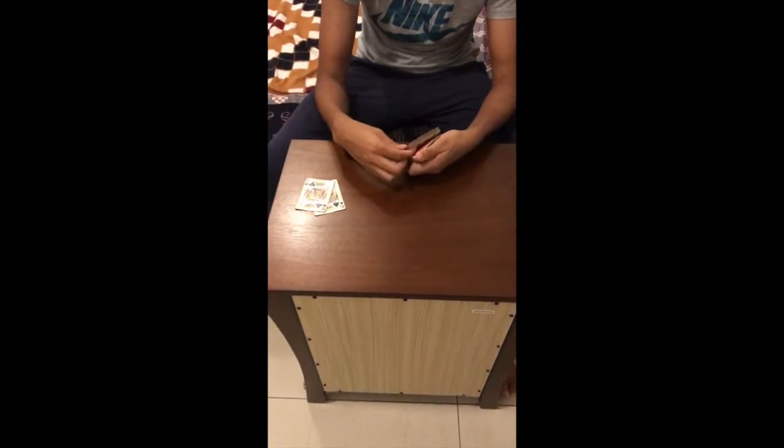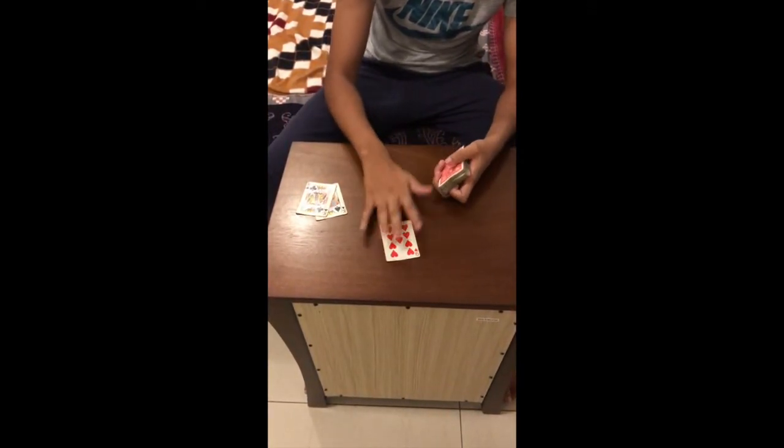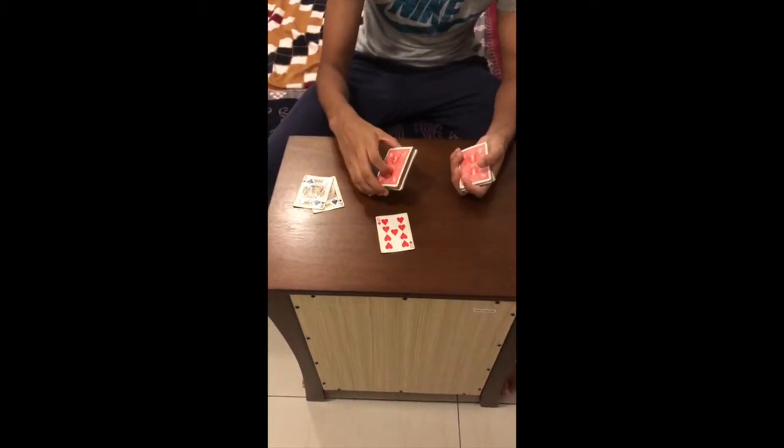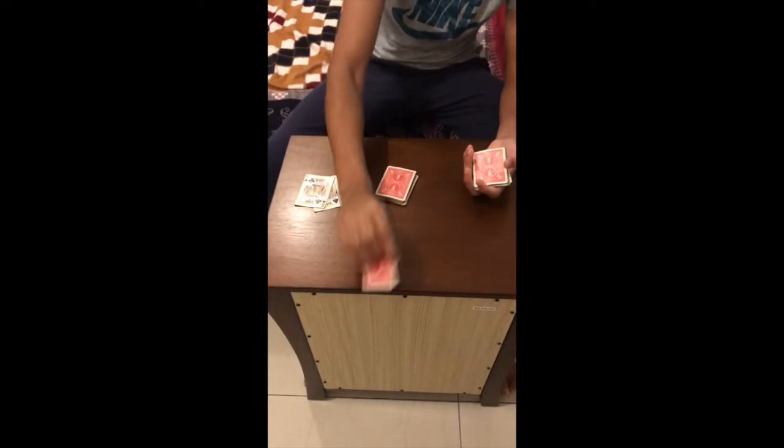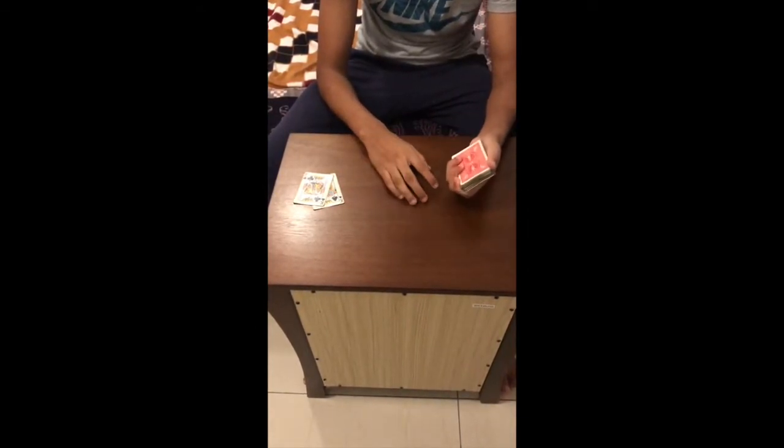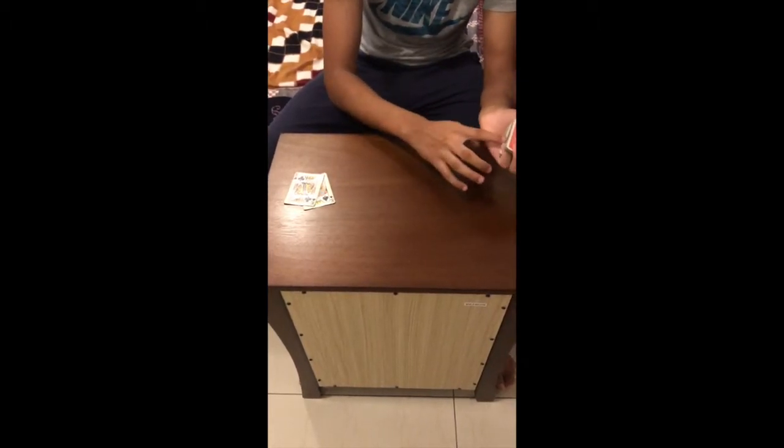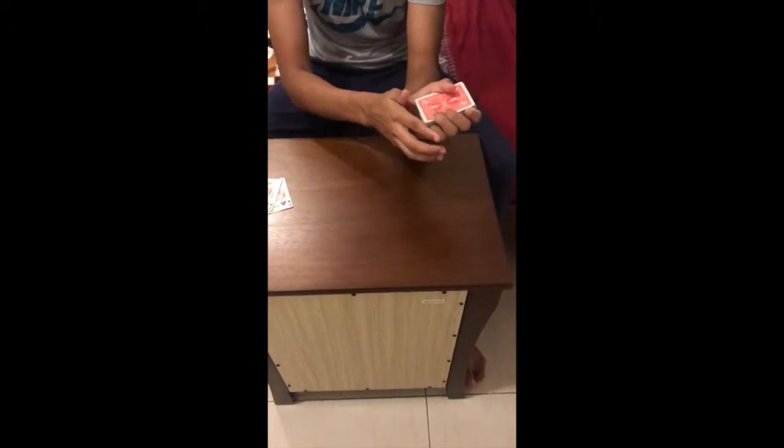So what we do is, we ask the spectator to choose a card, any card. And let's say it's the 9 of hearts. Then what we do is, we cut the deck anywhere and the spectator places their card and we keep the rest of the packet on top. Now according to the spectator, it's one packet. But we know that it's split into two different packets because my pinky is there to hold a break.